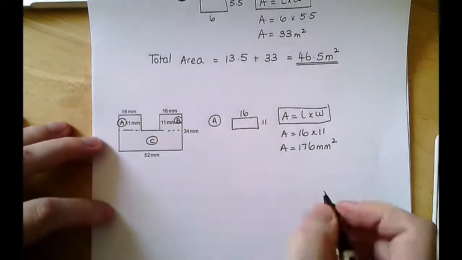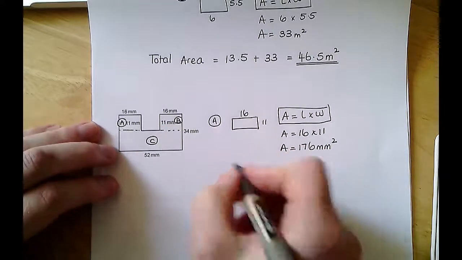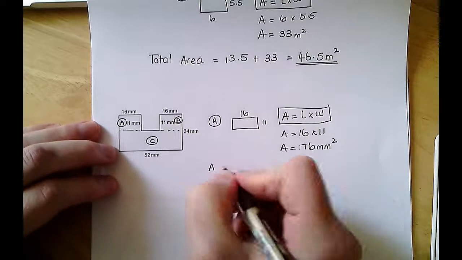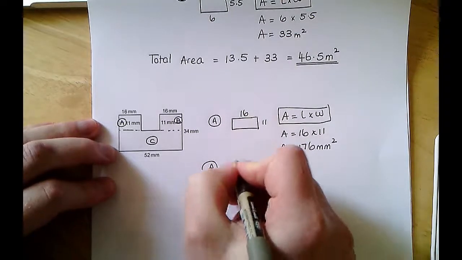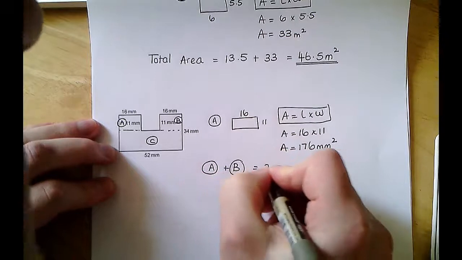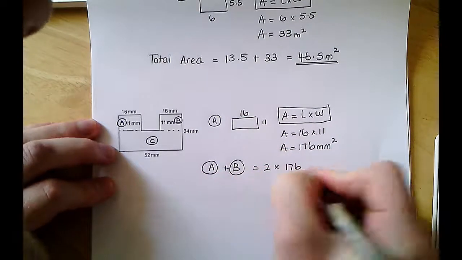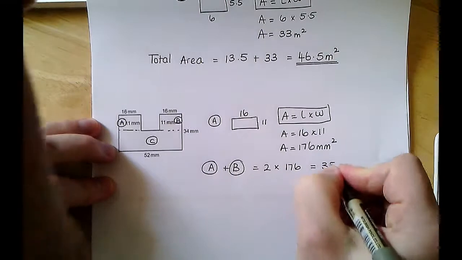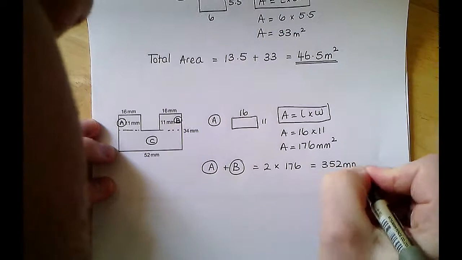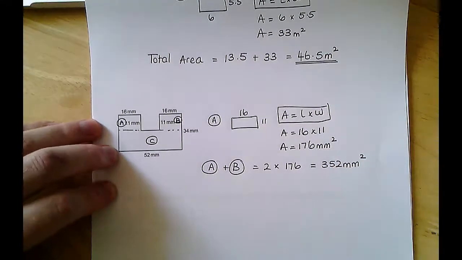Now A and B are the same, or they have the same area. So A and B is 2 lots of 176, which is 352 square millimeters.